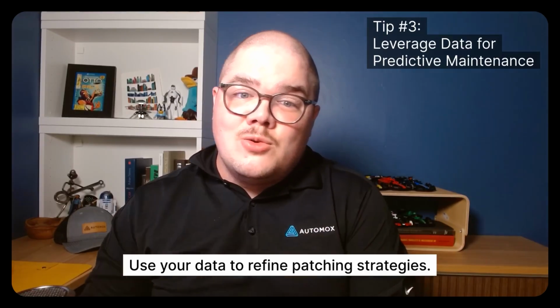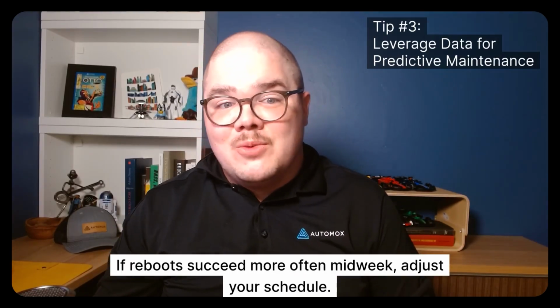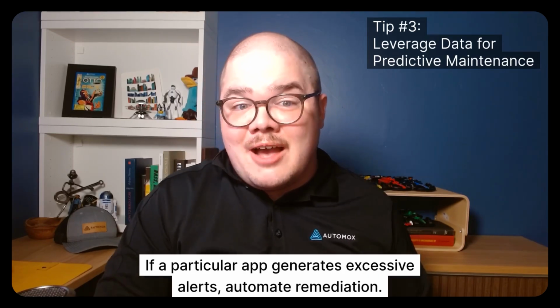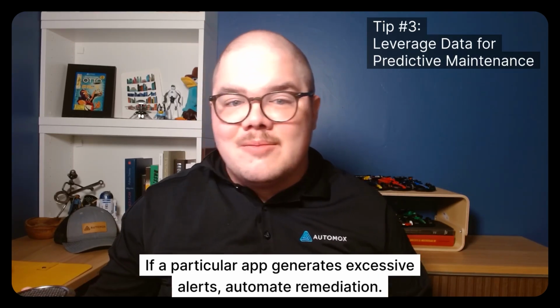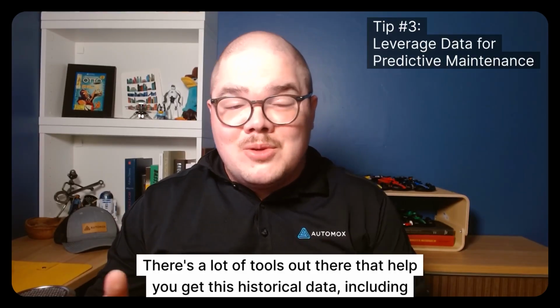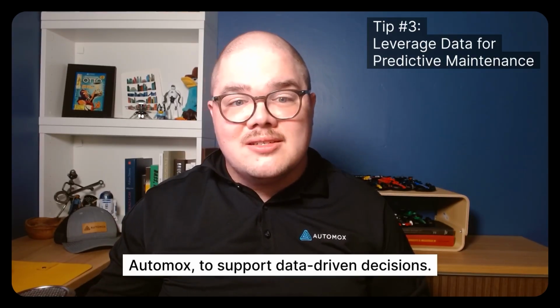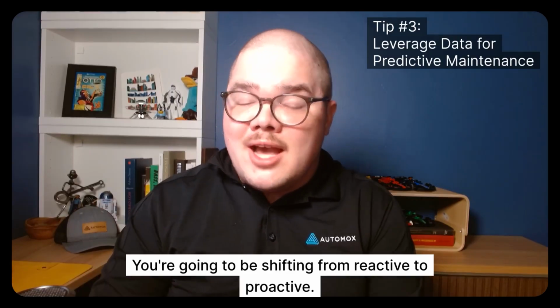Use your data to refine patching strategies. If reboots succeed more often midweek, adjust your schedule. If a particular app generates excessive alerts, automate remediation. There's a lot of tools out there that help you get this historical data, including AutoMox, to support data-driven decisions. You're going to be shifting from reactive to proactive.